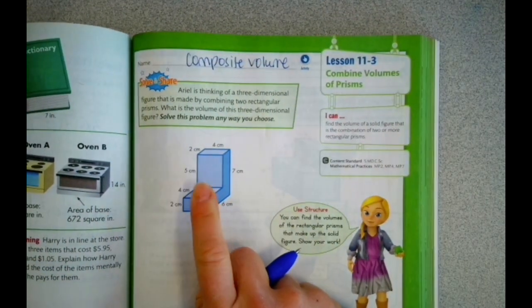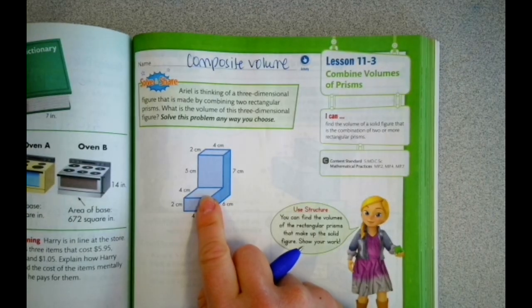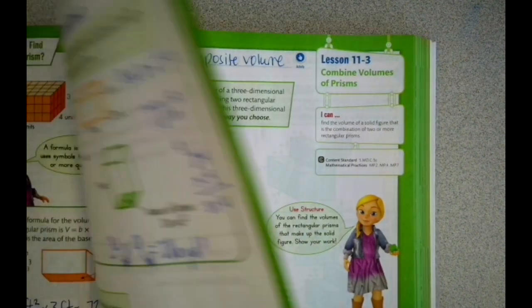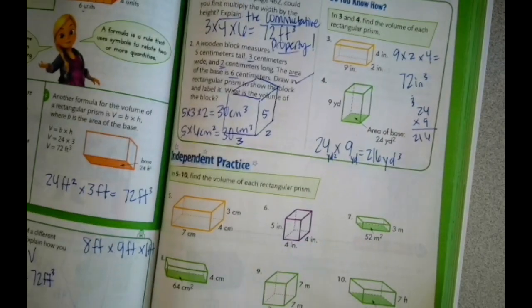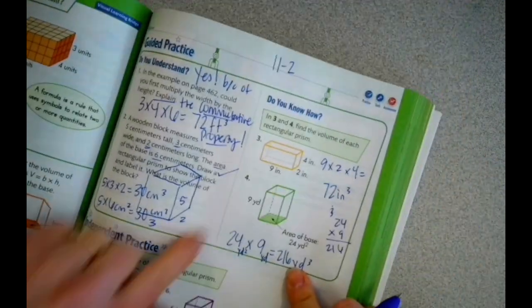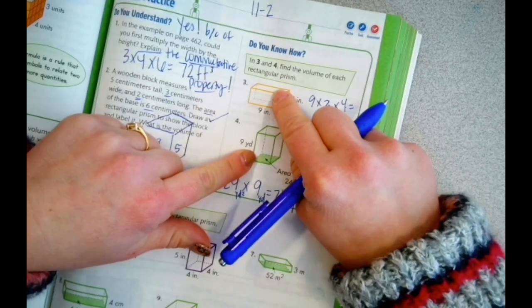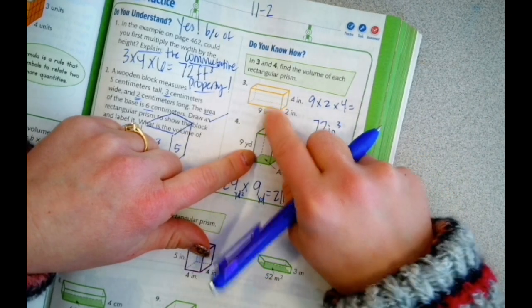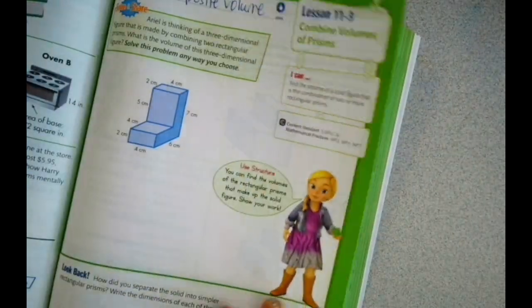So basically, we're just taking two rectangular prisms and kind of pushing them together to create a more unique shape. In the last lesson, we were just doing one shape at a time, but again, it's just like if I were to take this and bump it up against this one to have a combined shape, I would just find A, find B, and then add them together. So that's what we're going to do here.